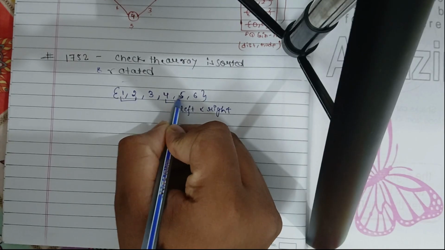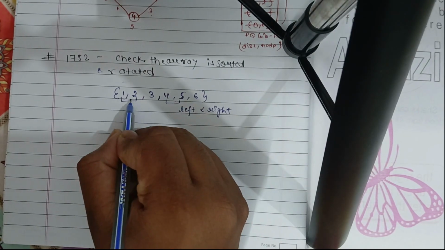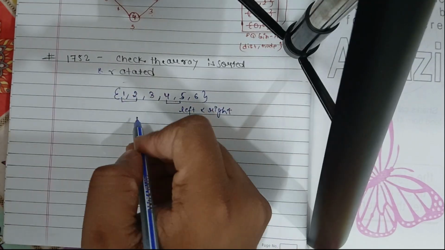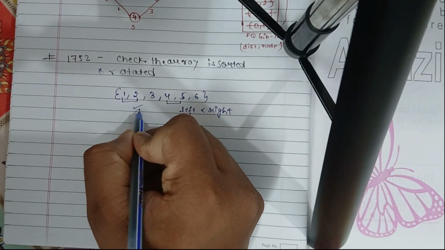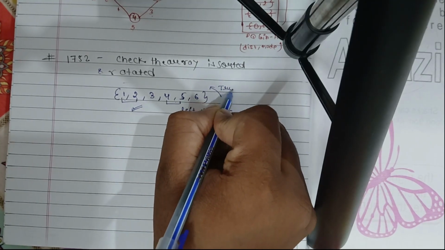So 4 is less than 5, 3 is less than 4, 2 is less than 3, 5 is less than 6. So every element is less than the right one. So that's why it is sorted, right? And we will return that yes, it is in the sorted form.